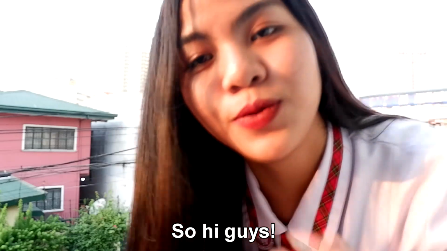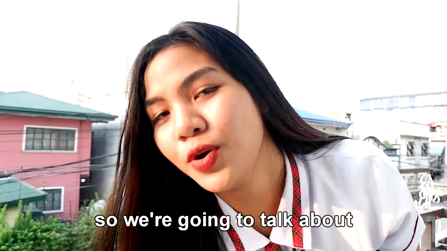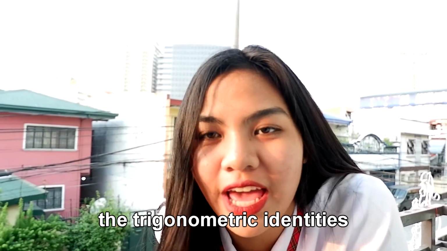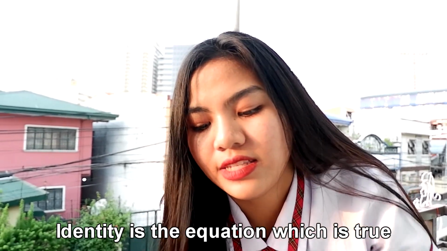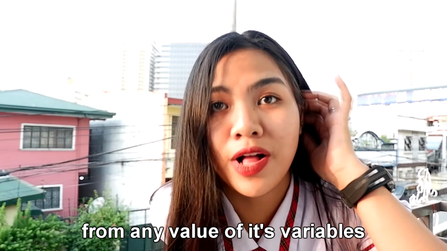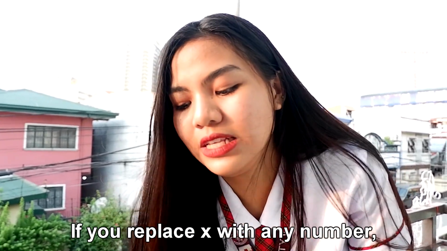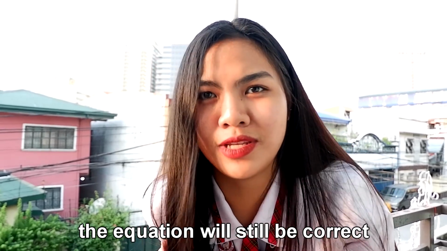So hi guys, we're here at Gumba's house. We're going to talk about the trigonometric identities. First, what is the meaning of identity? An identity is an equation which is true for any value of its variables. If you replace x with any number, the equation will still be correct.